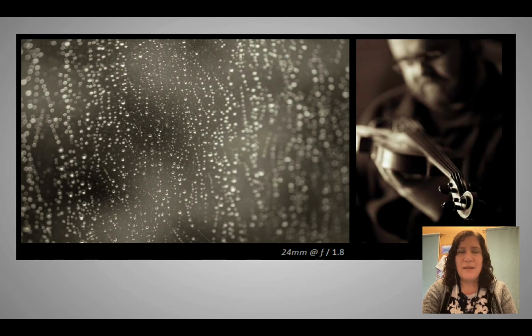Here are a couple other examples of shallow or small depth of field. Here you can see the camera is focused on the spider web and the little dewdrops on the spider web, and you can see that just that center portion of the photo is in focus and the rest is blurry. And on the right, the tip of the violin is in focus, but the violin player or the craftsman is blurry. And so these are shallow or small depth of field, and you can control this.